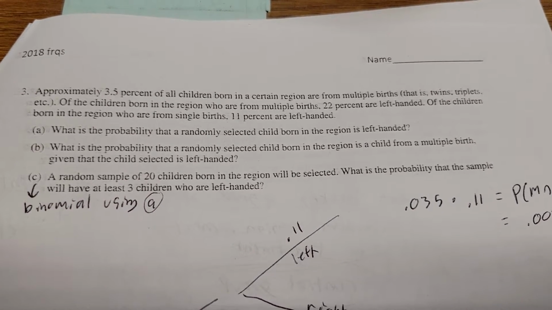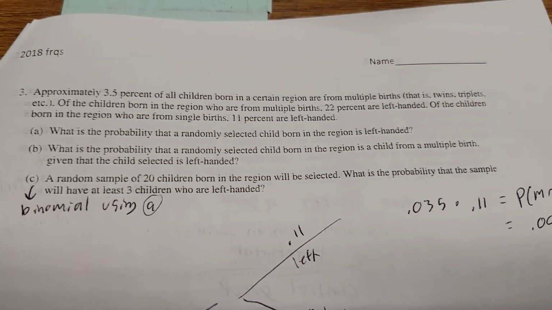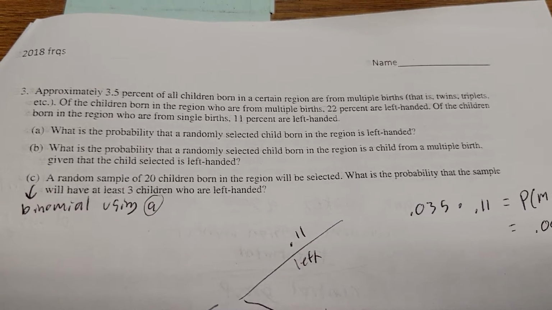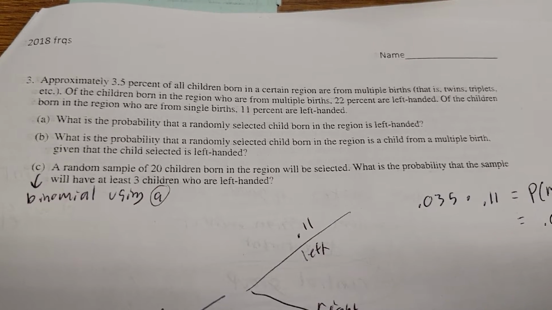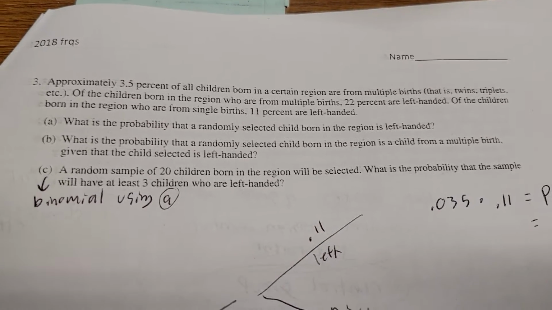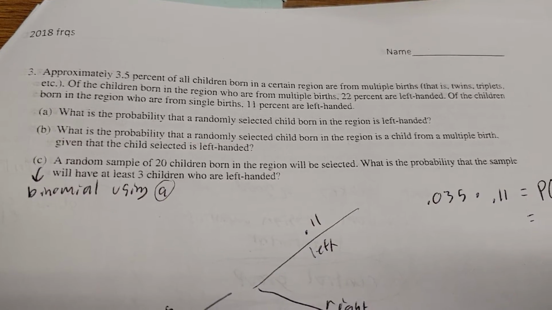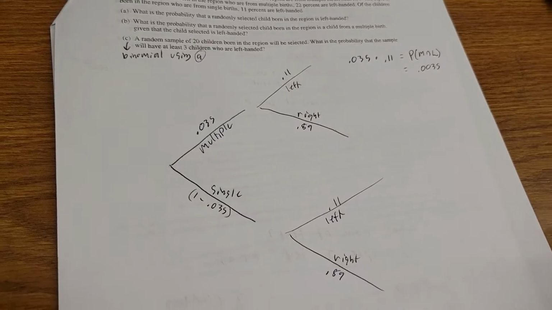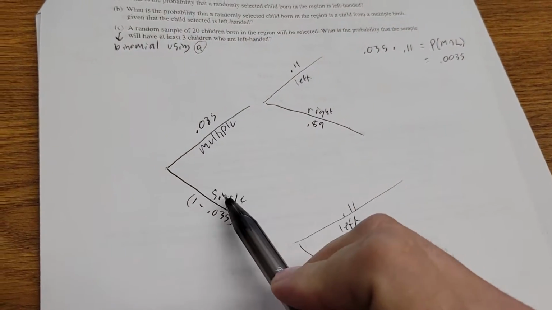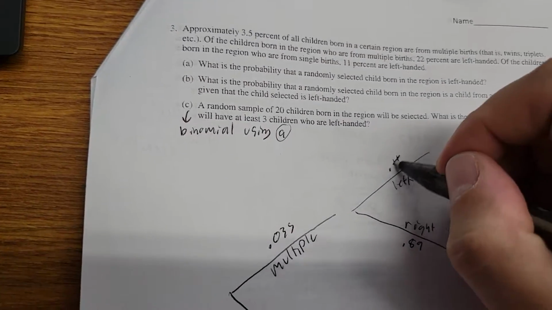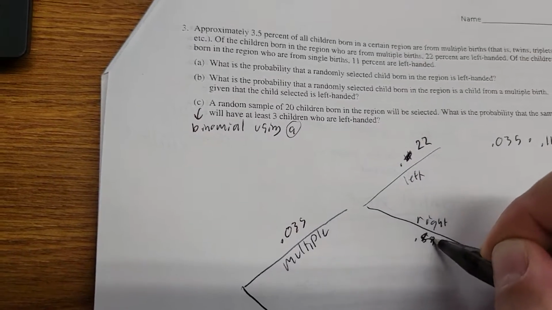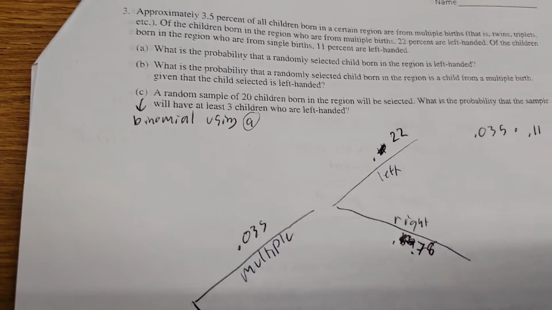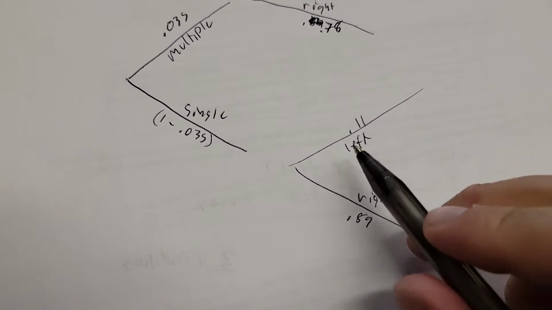3% of the children born are from multiple births. Of those, 22% are left-handed. Of the rest, 11% are left-handed. Ooh, I messed it up. It's all good. So the best way to approach this is a tree diagram: multiple births, single births. If it was multiple, this should be 22 and this should be 78. And then for single births, it should be 11 and 89.